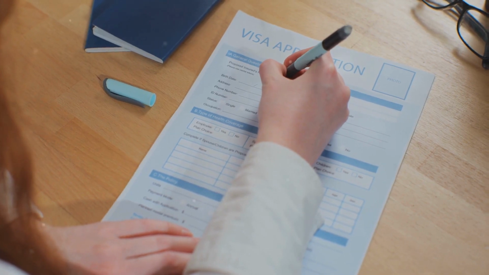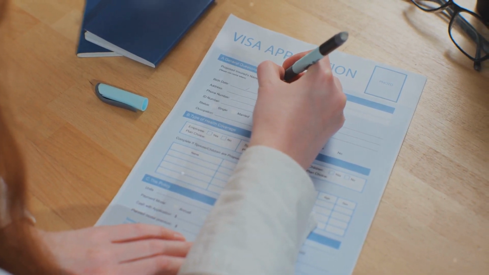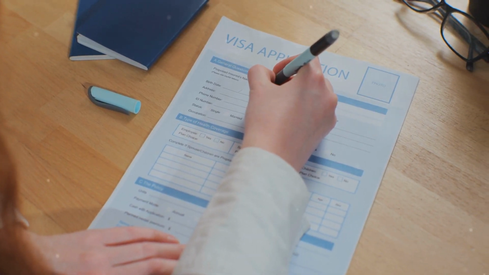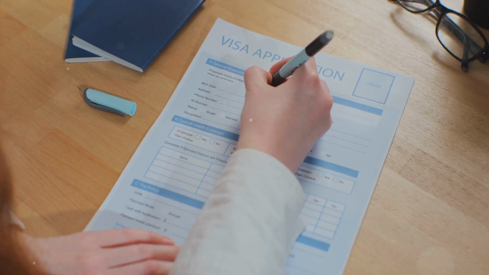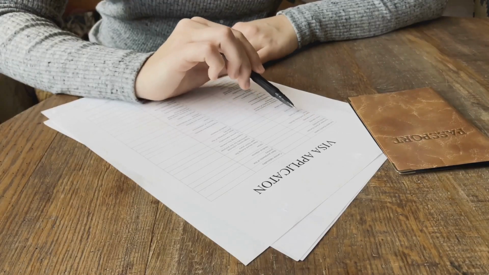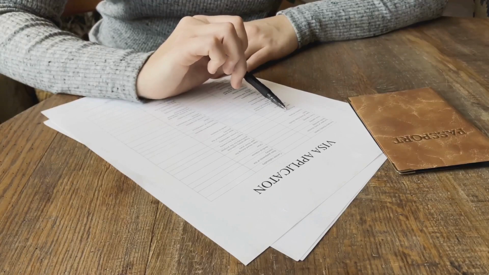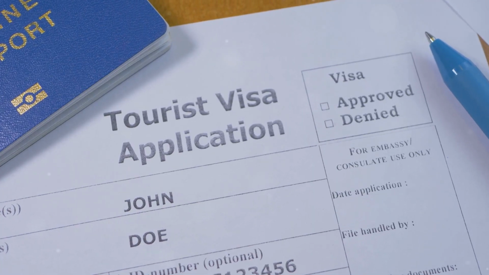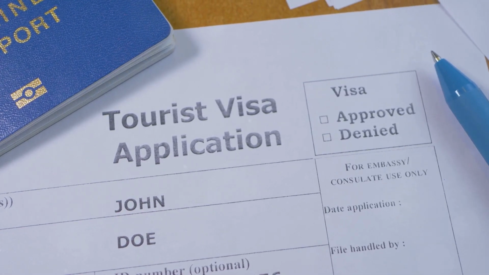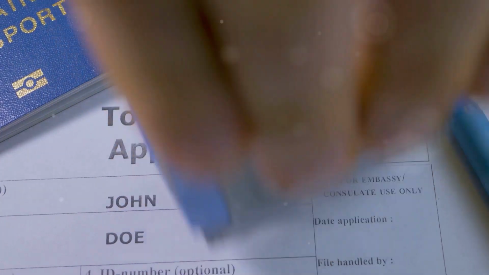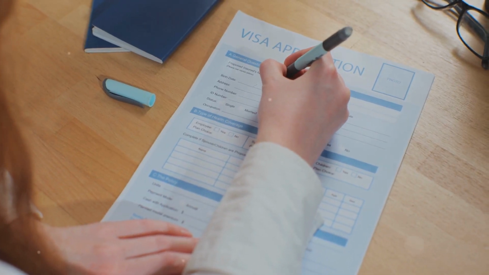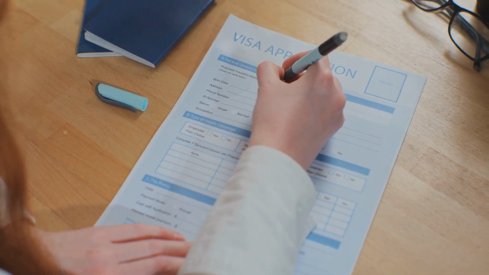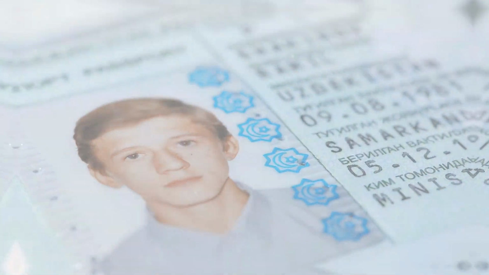If you're unsure about the English translation of a particular word or phrase, use a reputable translation tool or consult with someone fluent in English. Don't rely on automated translations alone, as they can sometimes be inaccurate or misleading. It's always best to have a human eye review the final translation to ensure clarity and accuracy. Remember, the U.S. government uses the information on your DS-160 form to assess your eligibility for a visa. Providing answers in English ensures that your application is processed efficiently and accurately.